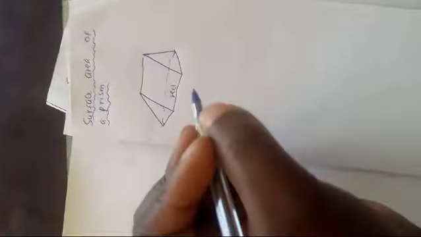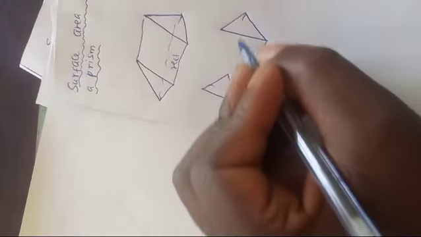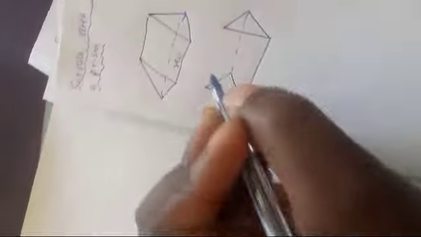And that means for that case, the prism may look like this, let me draw it in a manner that one can see properly. It will look something of the sort.